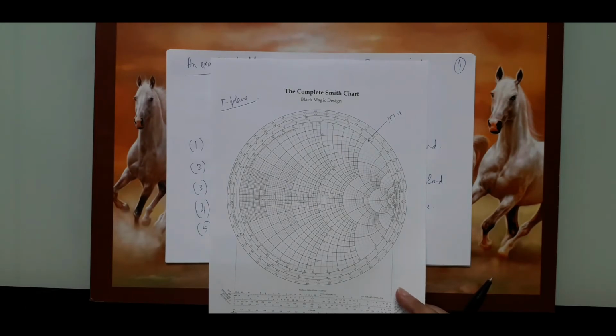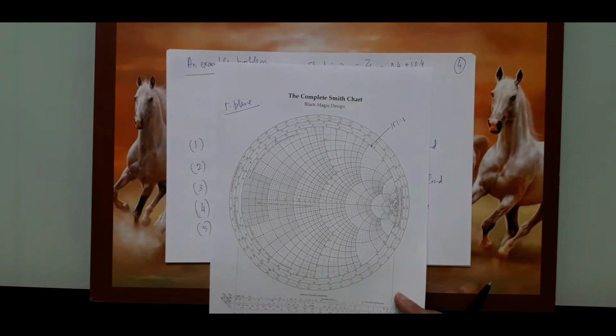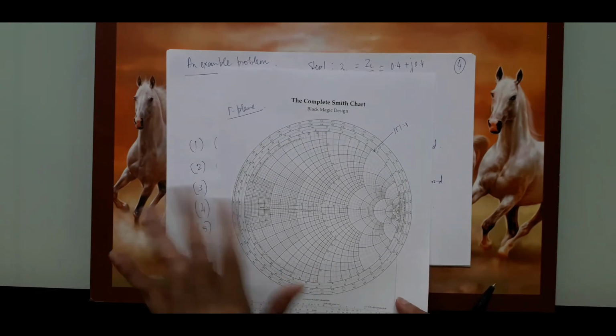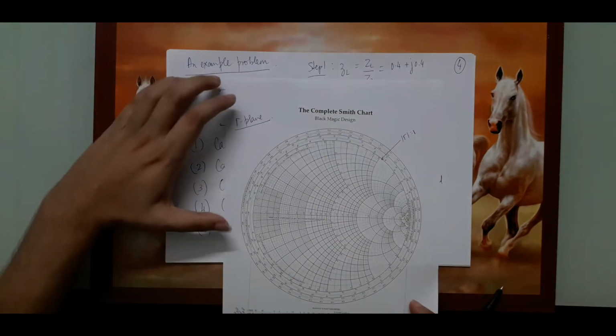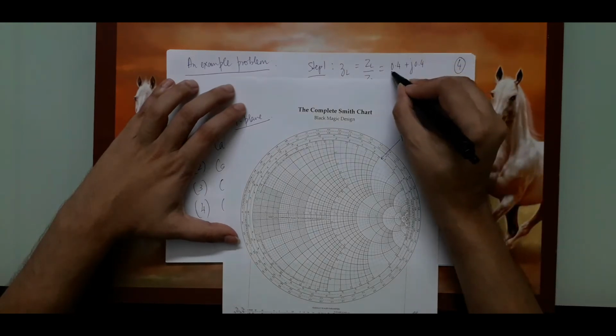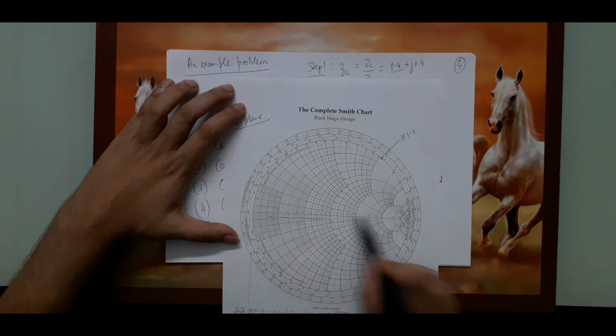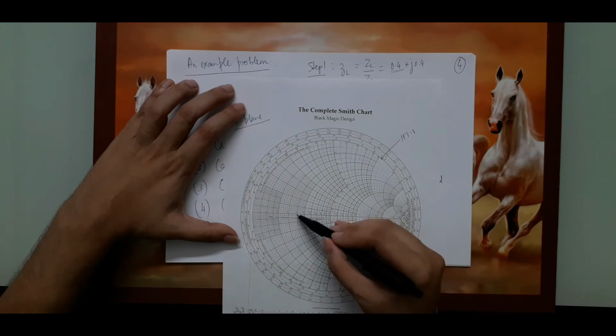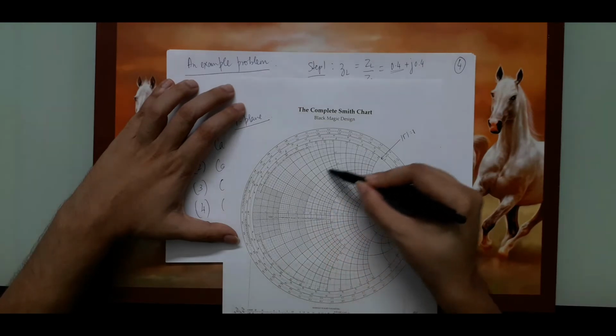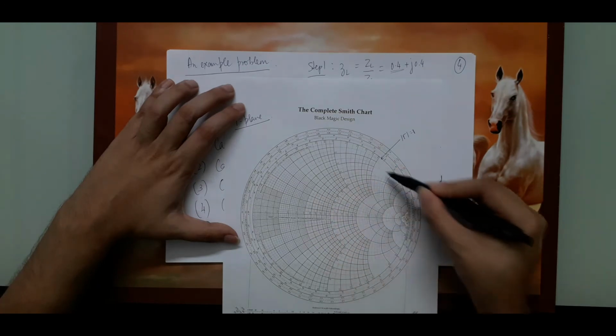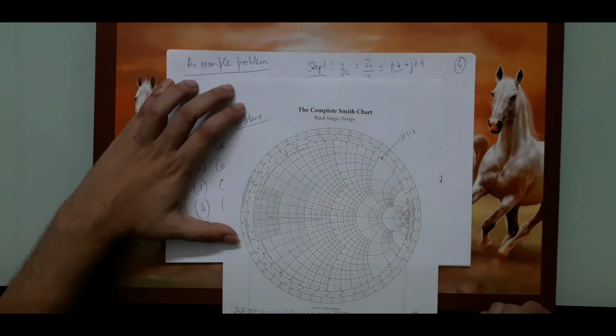It was a bilinear transform, so it's a one-to-one mapping. So a unique point will exist on the Smith chart also. So 0.4, let us see where it is on the real axis. The real axis is the horizontal axis. So this is 0.4, and this is the constant resistance circle corresponding to 0.4.